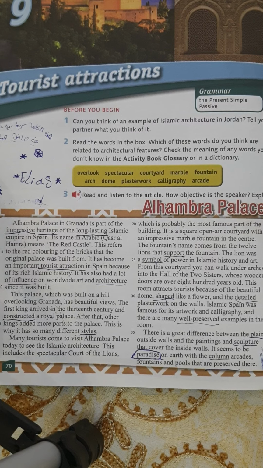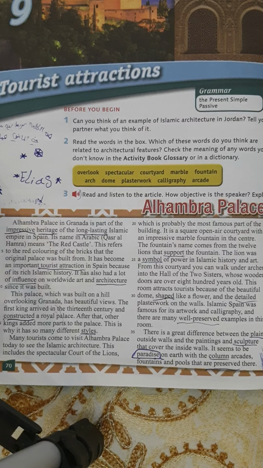Now let us go ahead. The information says that many tourists come to visit the palace. And this palace, as you know, was built first by a king who arrived at that time in the 13th century.